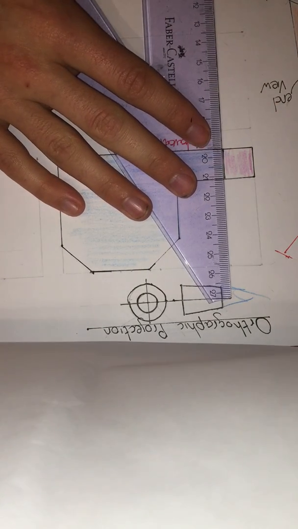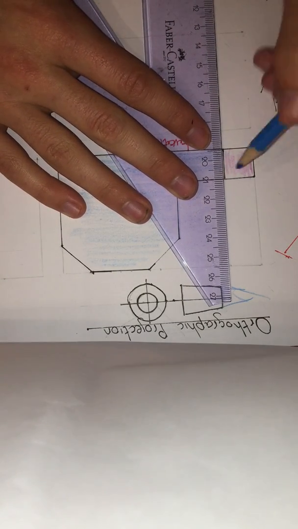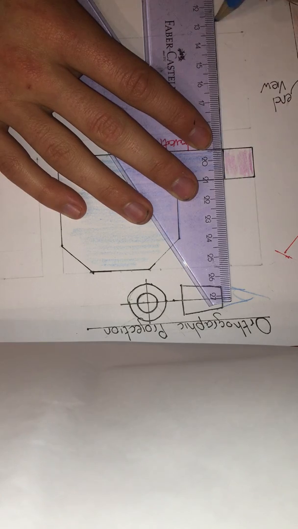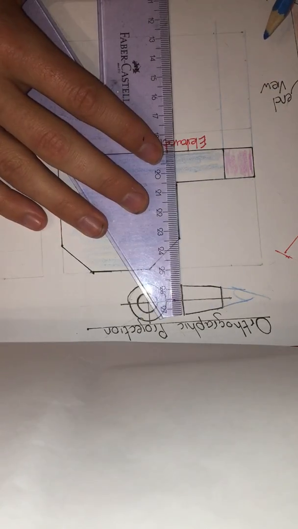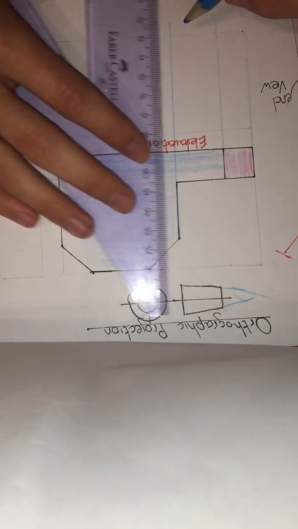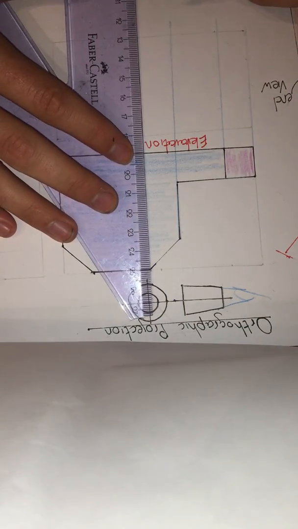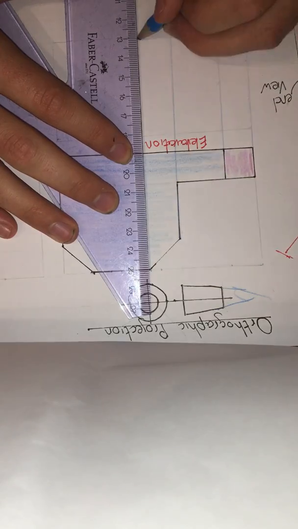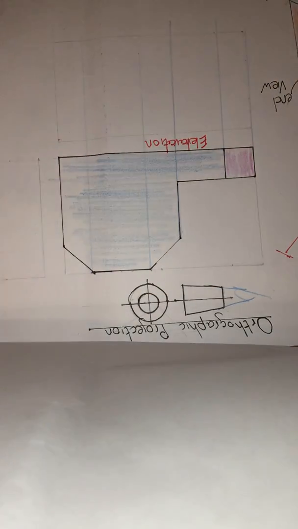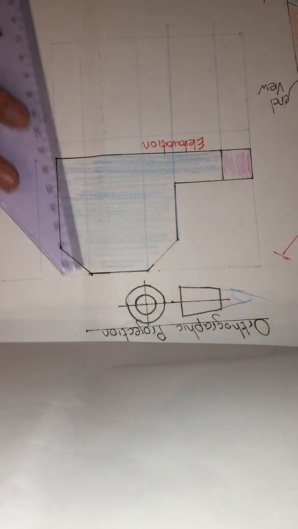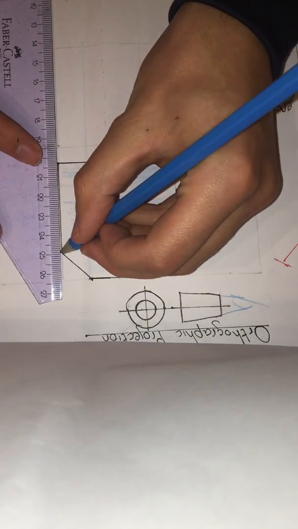Now I'm going to draw the plan. So again, with my light blue pencil, I'm going to drop down all my lines. We drop these all vertically down. Now, one more, sorry.